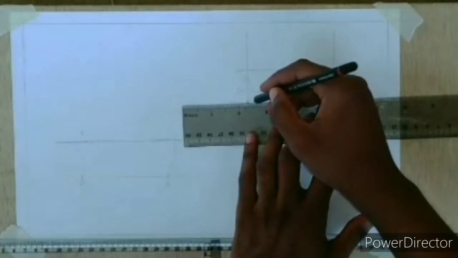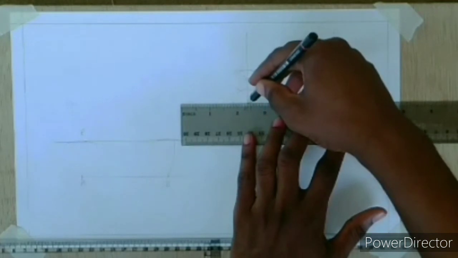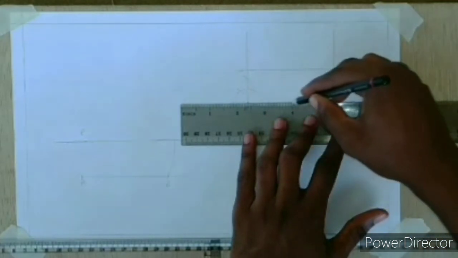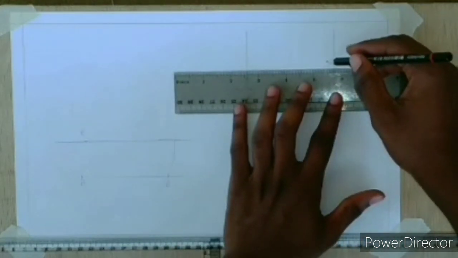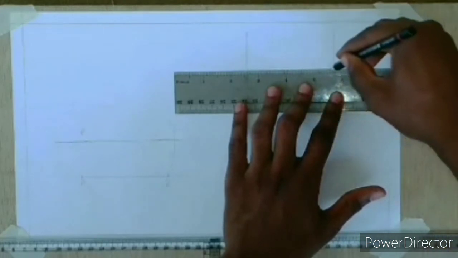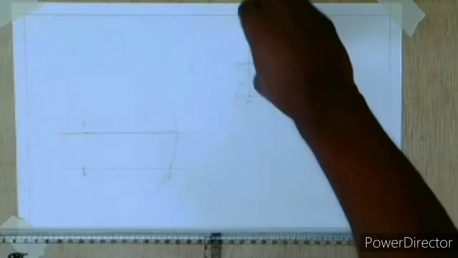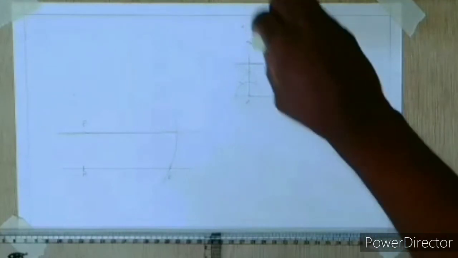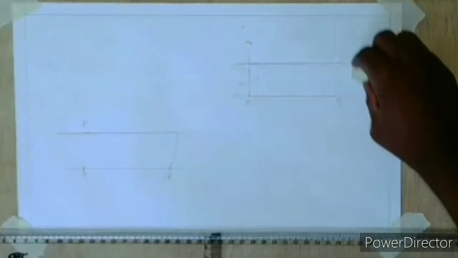So let's deepen it. So there you go, you have a parallel line. Now you can erase the construction lines if you want, and just erase them like this, or you can also leave them there.